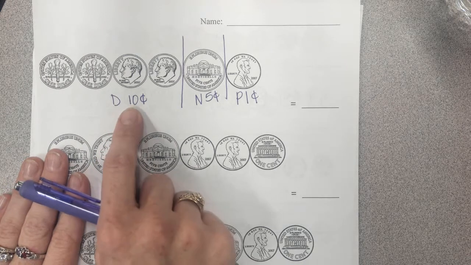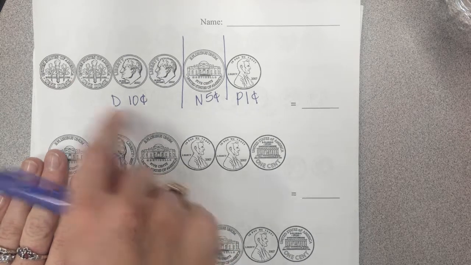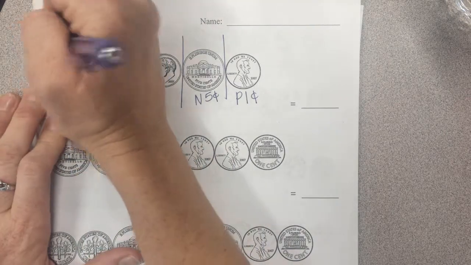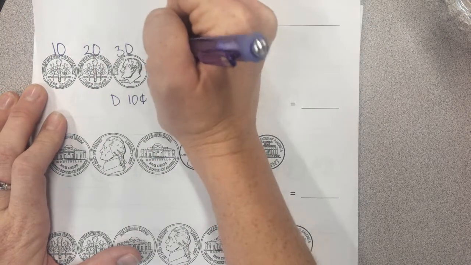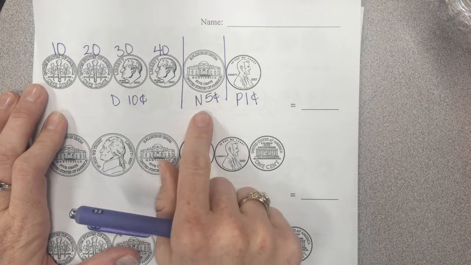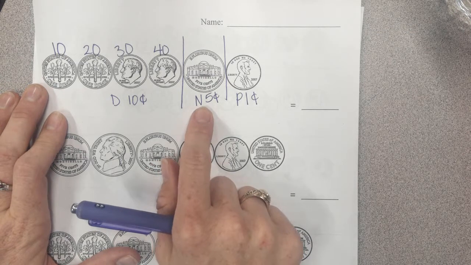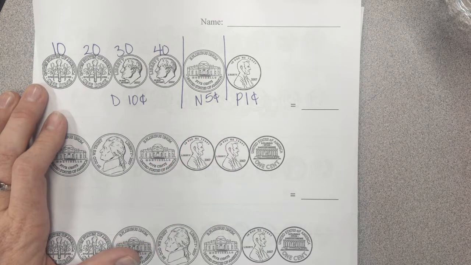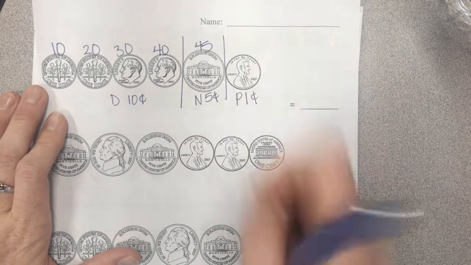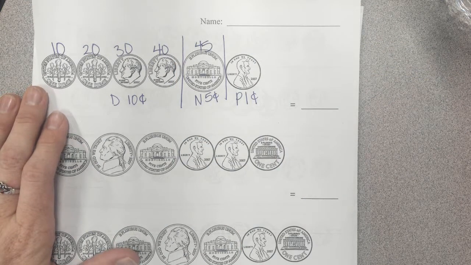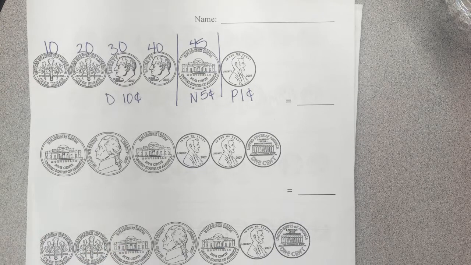skip count. So we have dimes worth 10 cents, and we're going to count these dimes on top by tens. 10, 20, 30, 40. We have 5 more. So if we can count by 5s, we can count on to 45, or if it's difficult, we also have learned to use a hundreds chart.